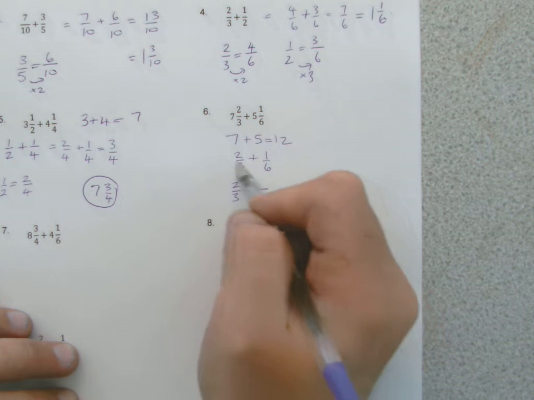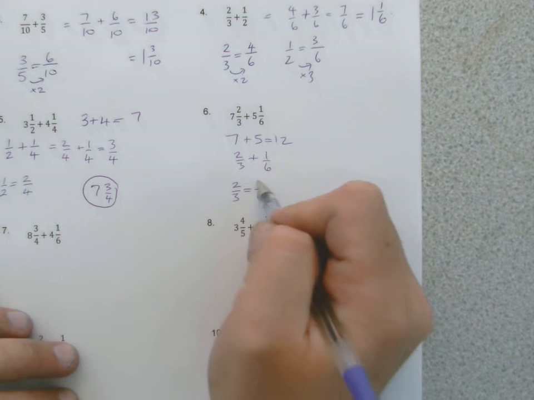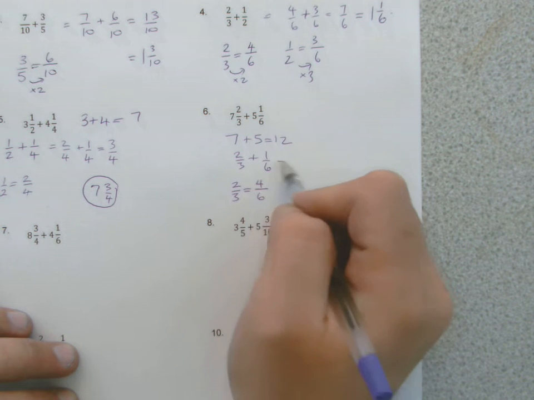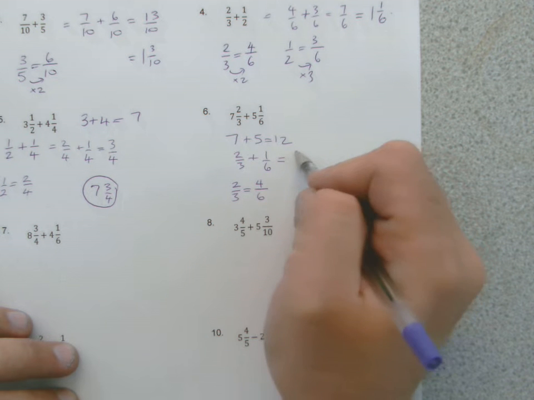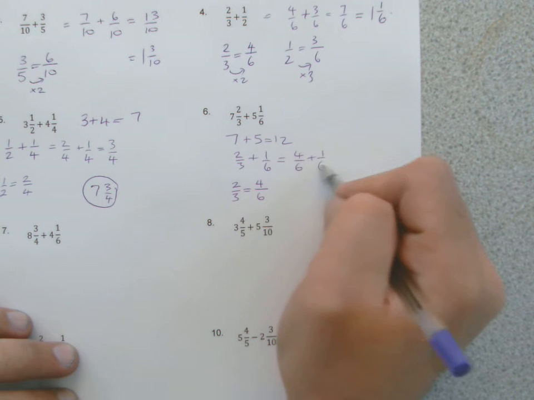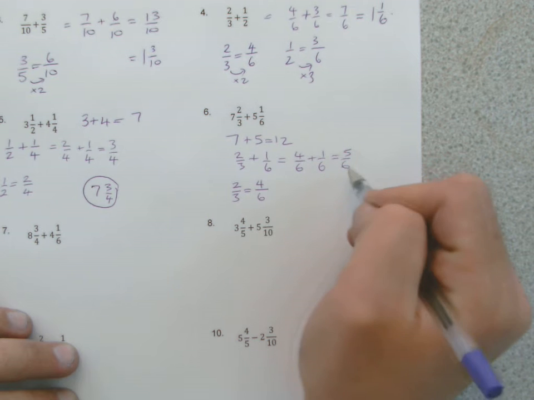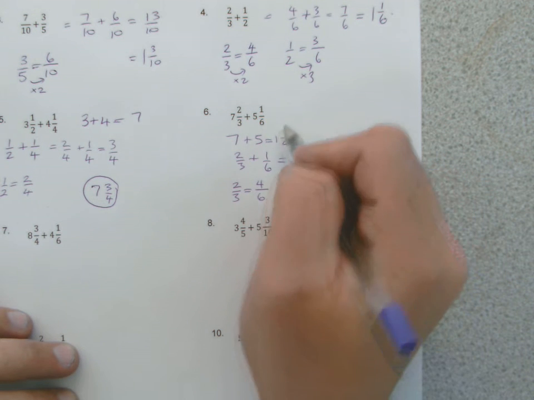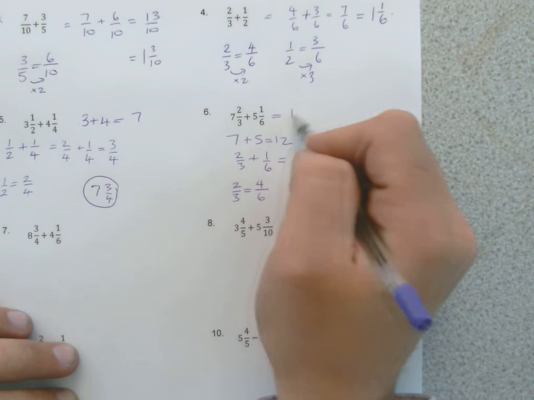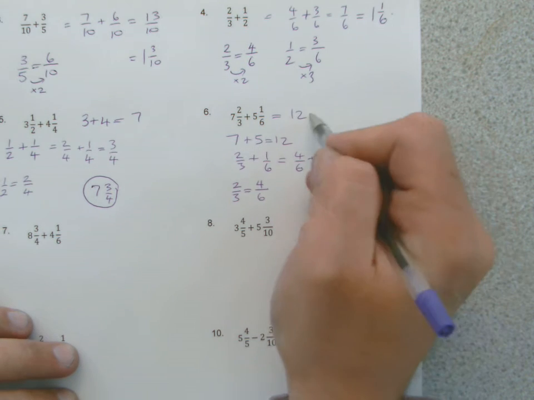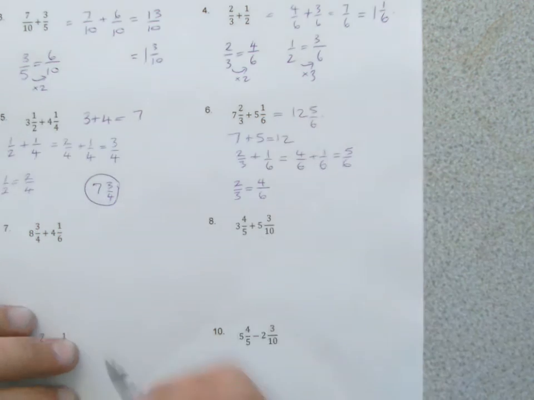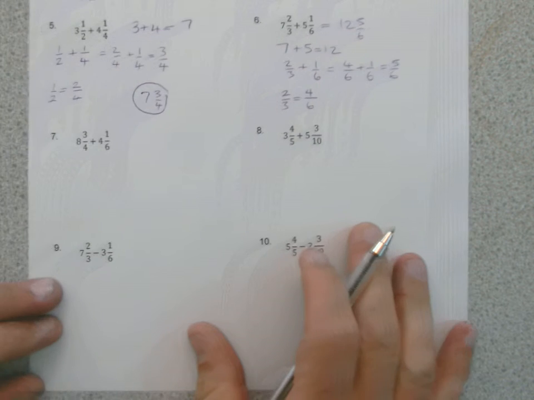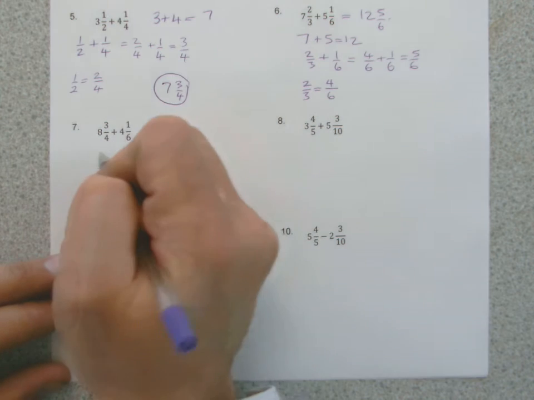Change them both straight out of 6, so double the bottom, double the top. Now 1/6 stays as it is, so you get 5/6 when you add the top numbers together. So 12 big ones, and then the fraction 5/6. Sorted.